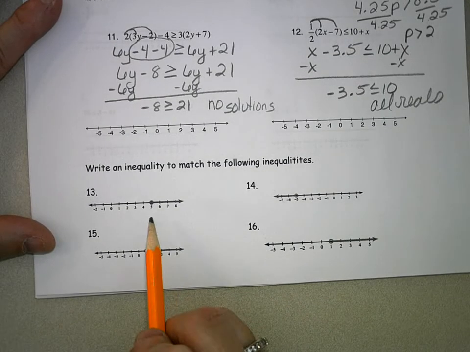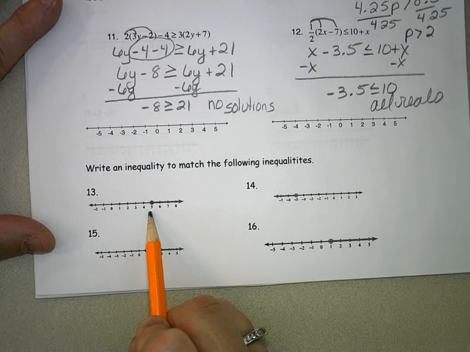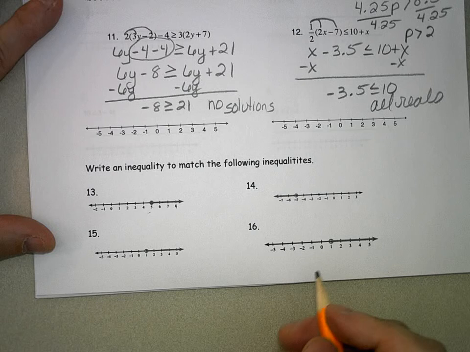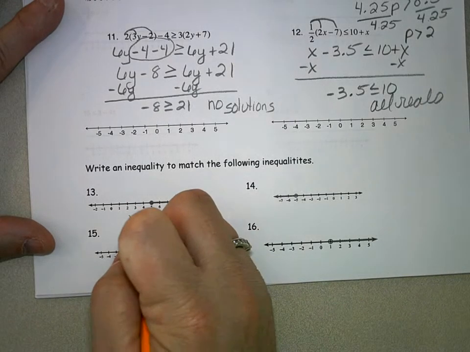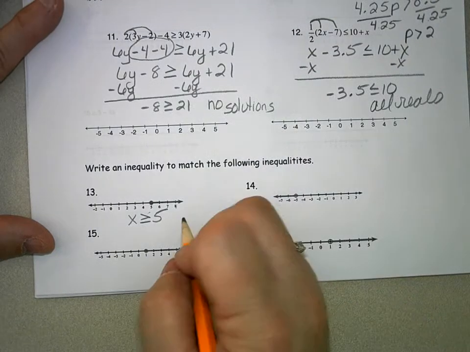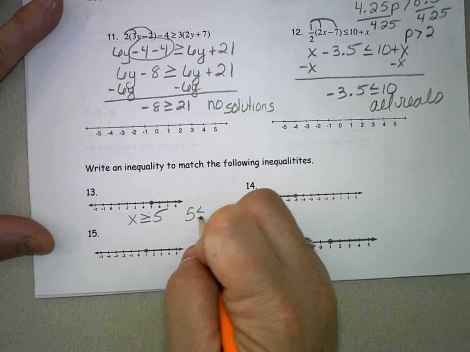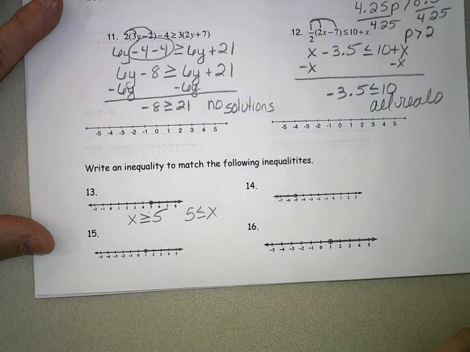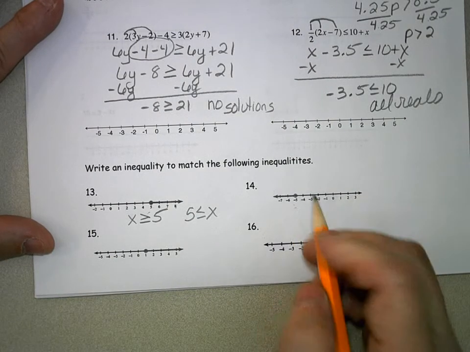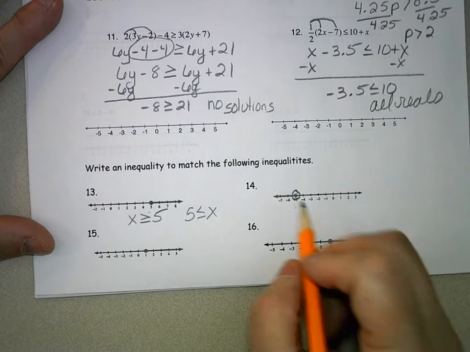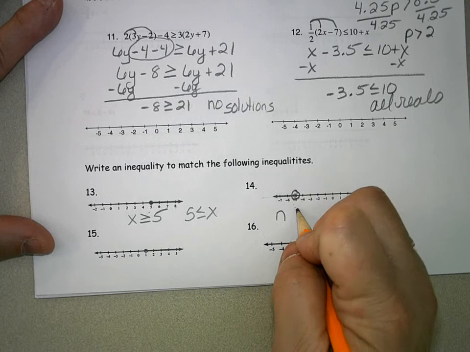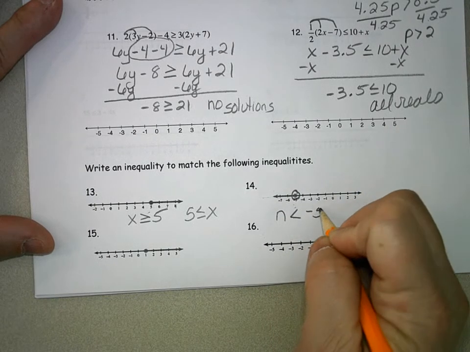Writing an inequality, 5 is our border, and these numbers go to the right, so they are bigger than 5. So that will be written x is greater than or equal to 5. Or you could also write 5 is less than or equal to the numbers. It's kind of hard to tell. I think this is an open circle, so I'm going to make it a big open circle. Those numbers right there, they're to the left, so those are less than negative 5.